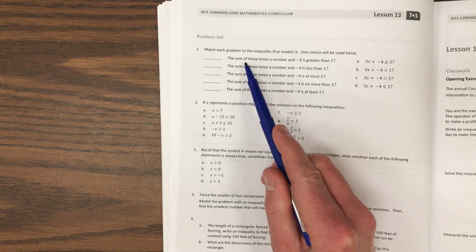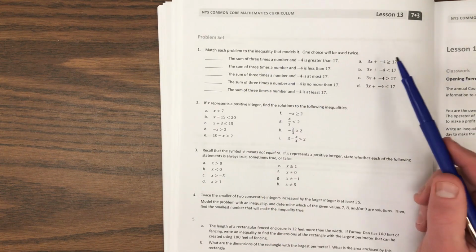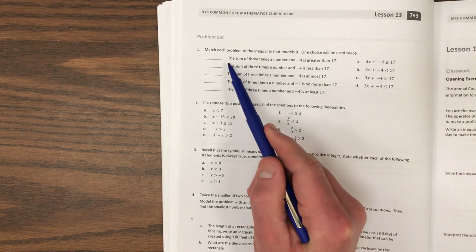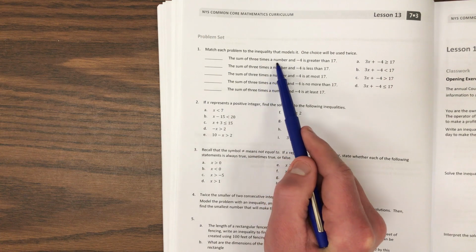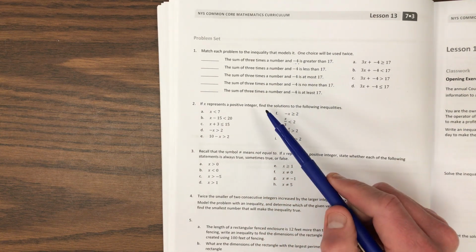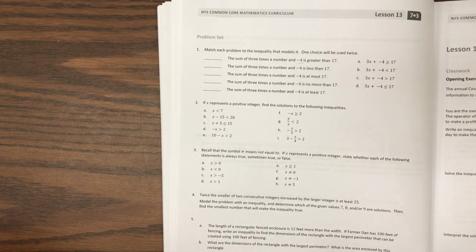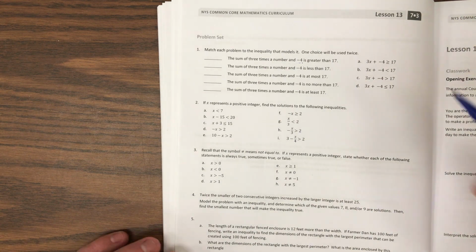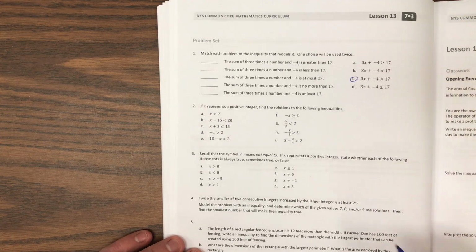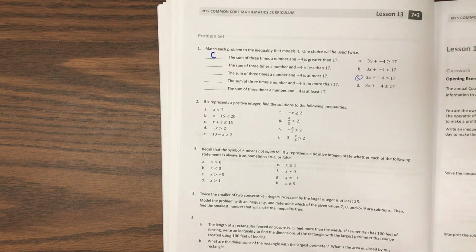It says the sum of 3 times a number and negative 4. So that's what all of these say. The 3x plus negative 4, that covers this part. The sum of 3 times a number and negative 4 is greater than 17. So to me, that should be a greater than sign, not greater than or equal to. It's just, it simply is greater. That's C. So I'm going to write a C over here. And then I'll skip down.